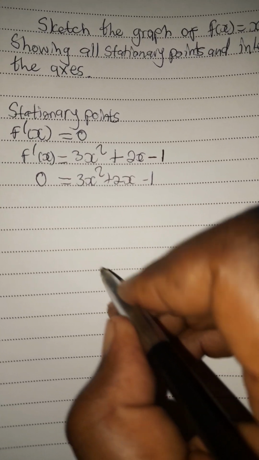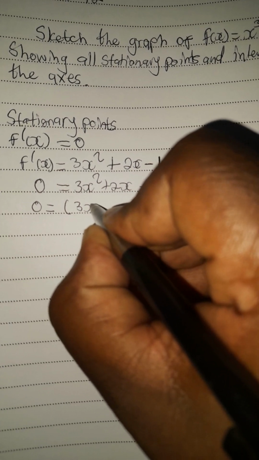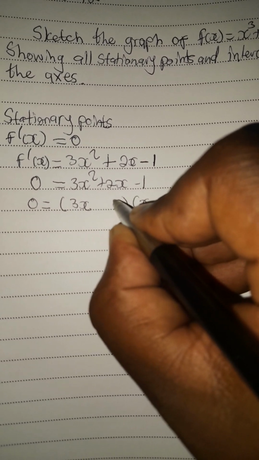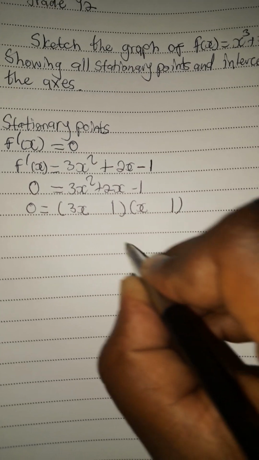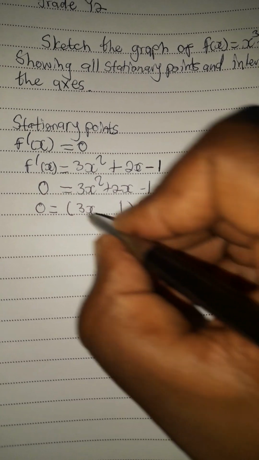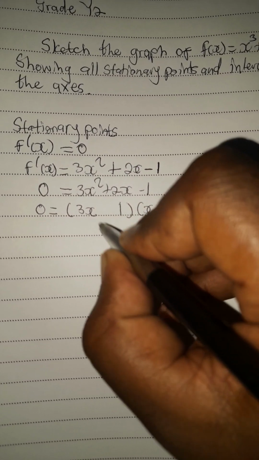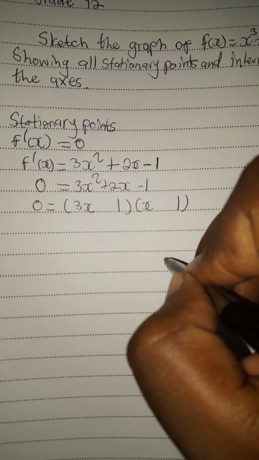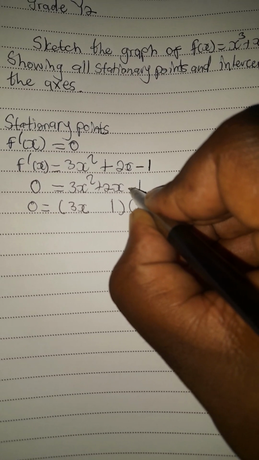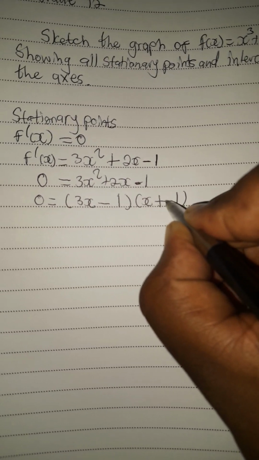From here, we can factorize this. The factors of 3x squared are 3x and x. The factors of 1 are 1 and 1. So they do satisfy this. If you want to check whether they satisfy, multiply back out, then you will see that it gives you the same equation. Since the last sign is negative here, that means they will have different signs. It's going to be negative here and positive here.